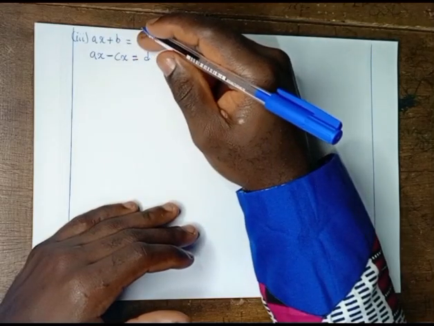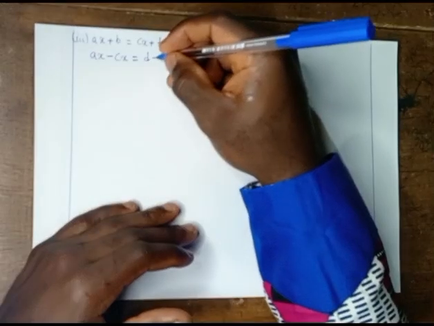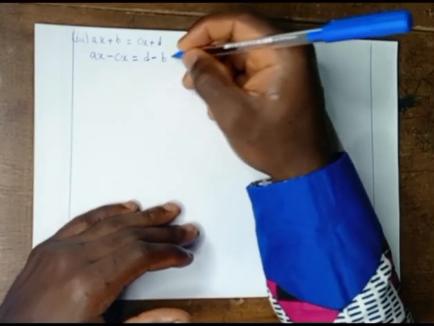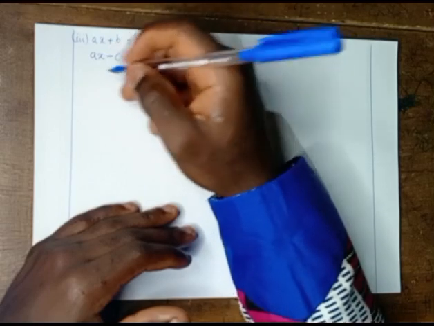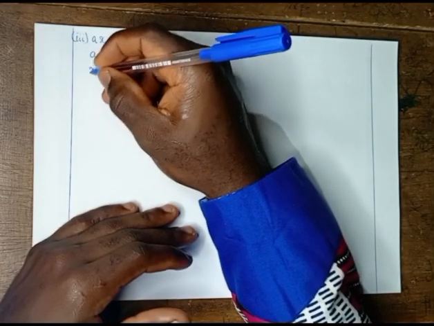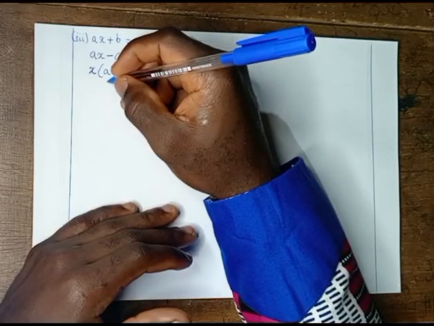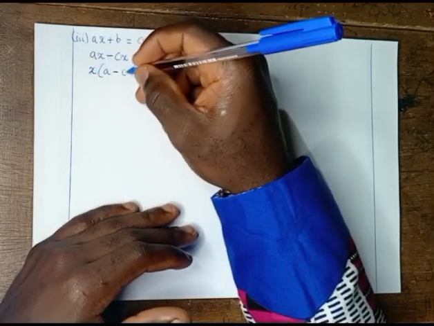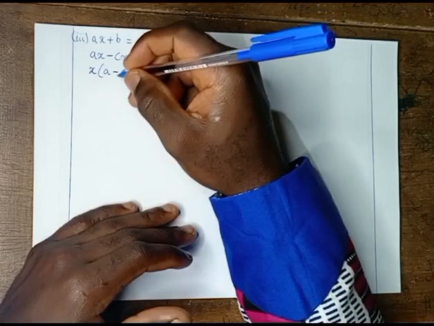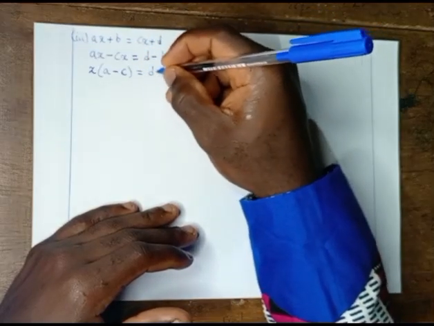We are going to transfer b to meet d this way. B is positive. When it crosses, the sign changes to negative b. Looking at these two terms, you'll see that x is common. We can factor out x. We factor out x. We know x times a will give us ax minus, we know x times c will give us cx. This will simply be equal to d minus b.